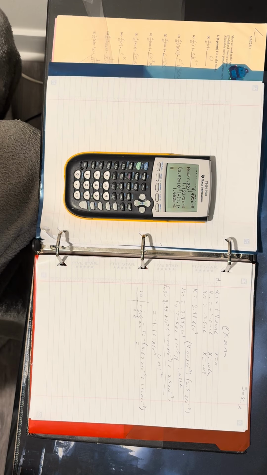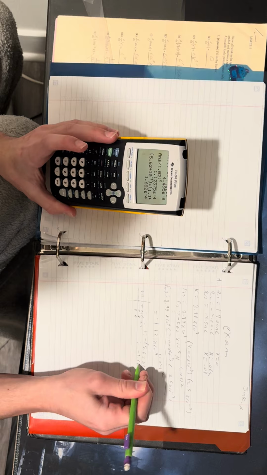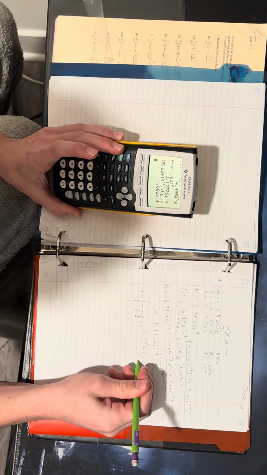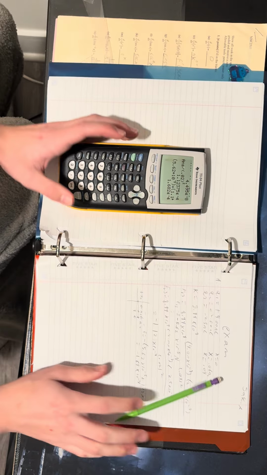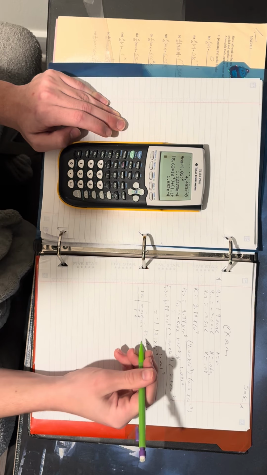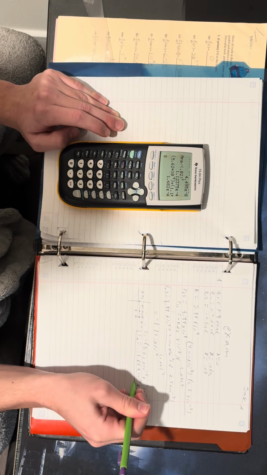That gives us a negative 1.68 times 10 to the negative 4. And the answer wants it in newtons, and it is in newtons. And that is the answer for part A.